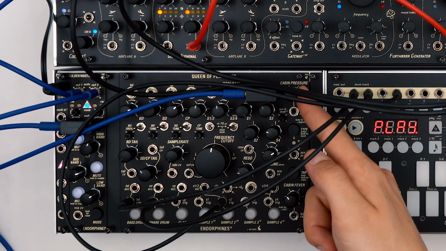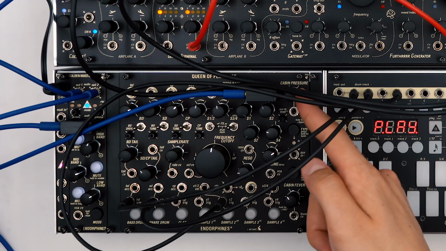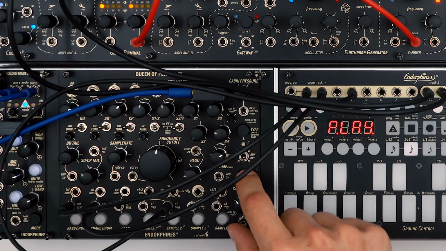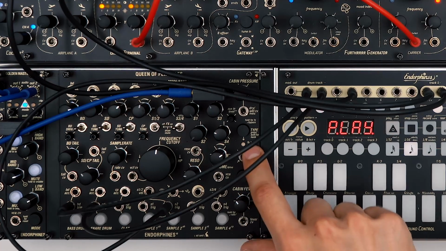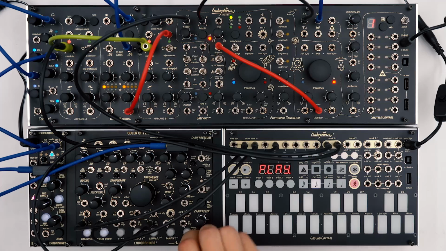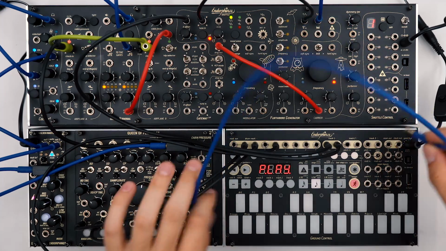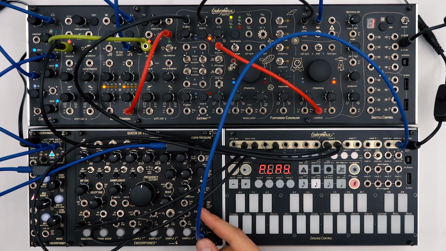As you can see now, our delay time is not synced to clock. So to do that, all you have to do is press this button. Now we are in the primary view. The red means we're in the secondary parameter view. So now we can just put a clock from the ground control and adjust the division, like so.